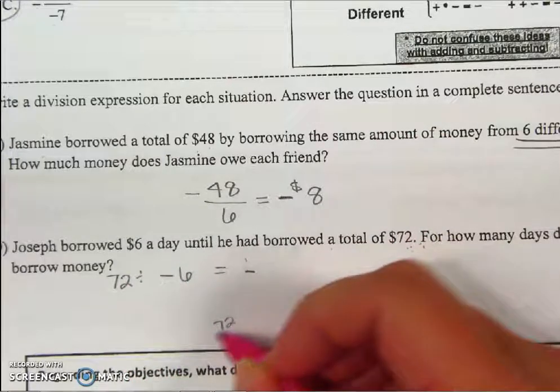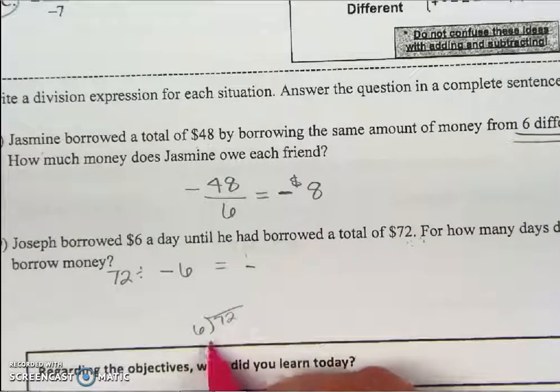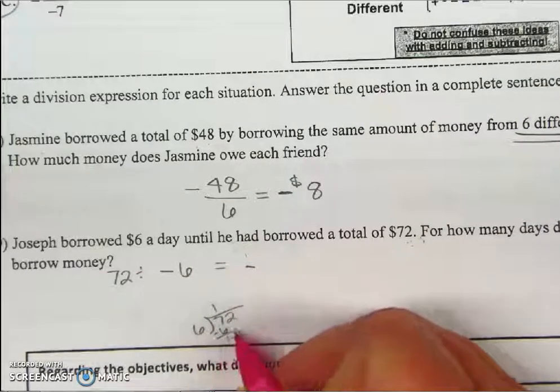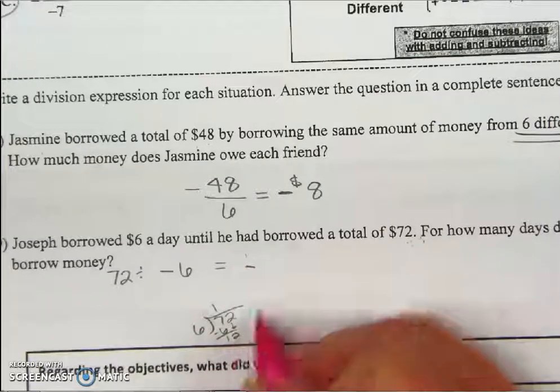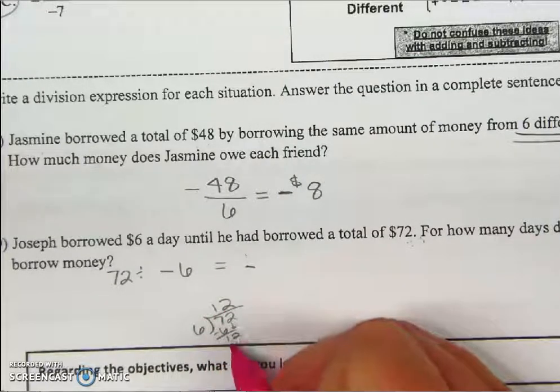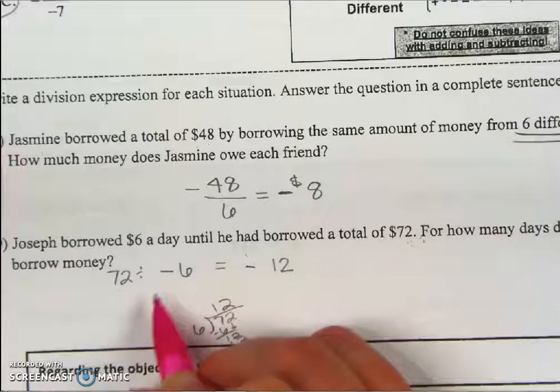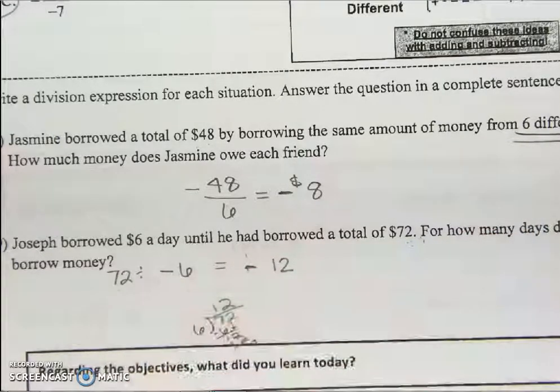Let's try that just in case you need to. You can write it here. 6 goes into 7 one time. We would have 1 left over. 6 goes into 12 2 times. So that would be nothing left over there. So we get 12, and it's a negative because we had 1 negative.